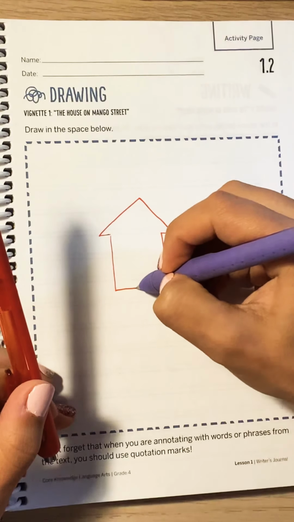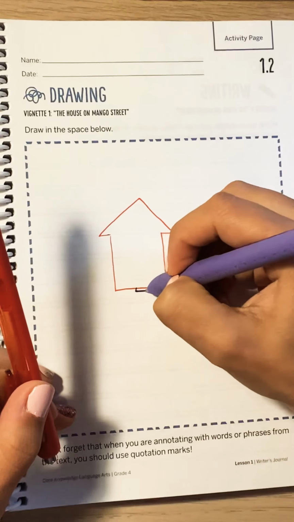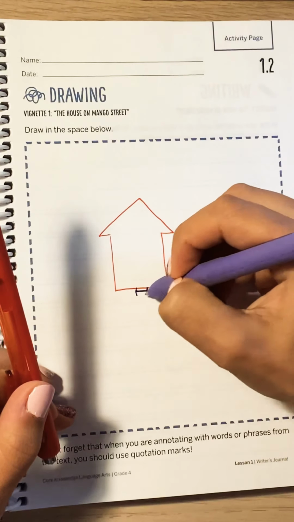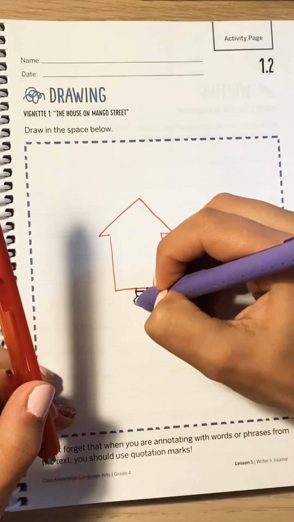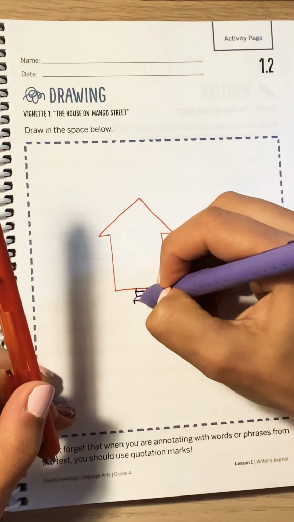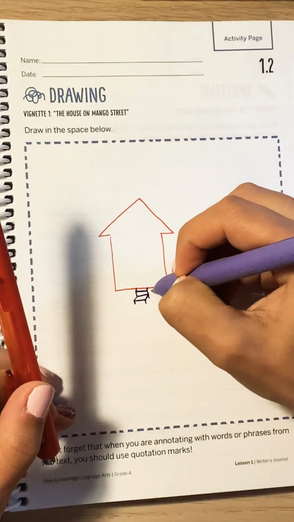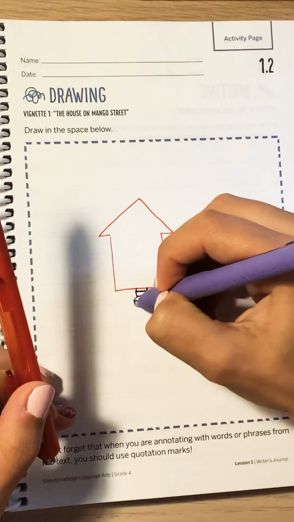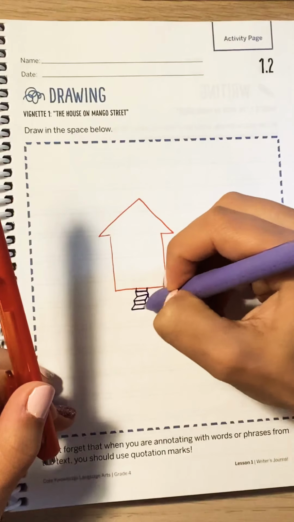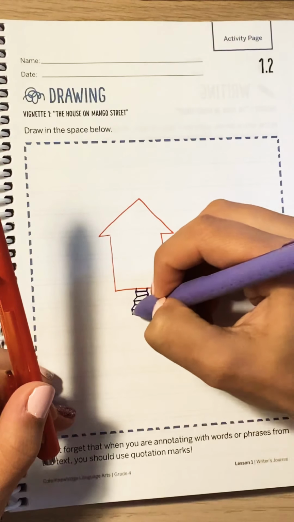How do I draw stairs? It said it has tight steps out front. Stairs are hard to draw, guys. Okay, not bad.